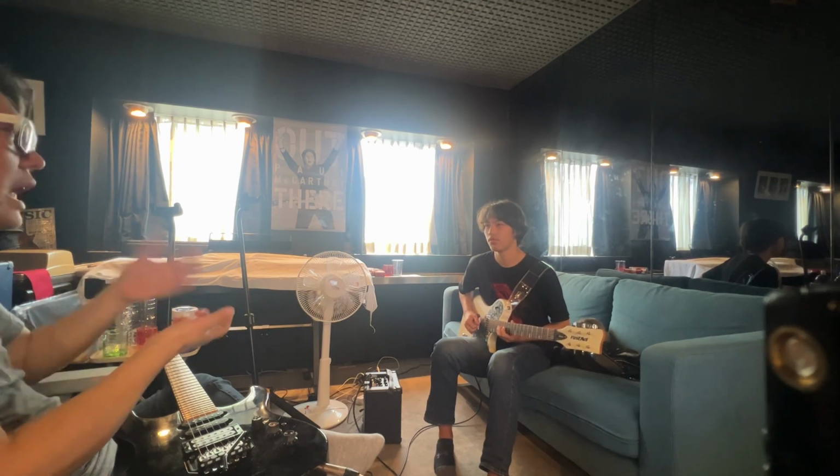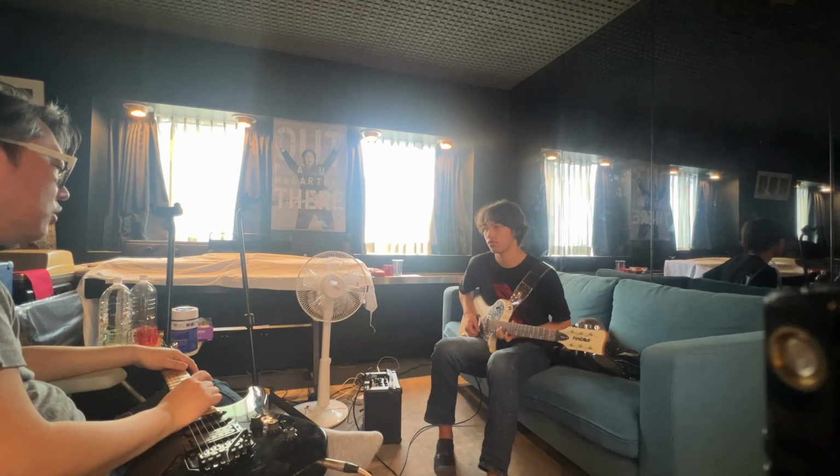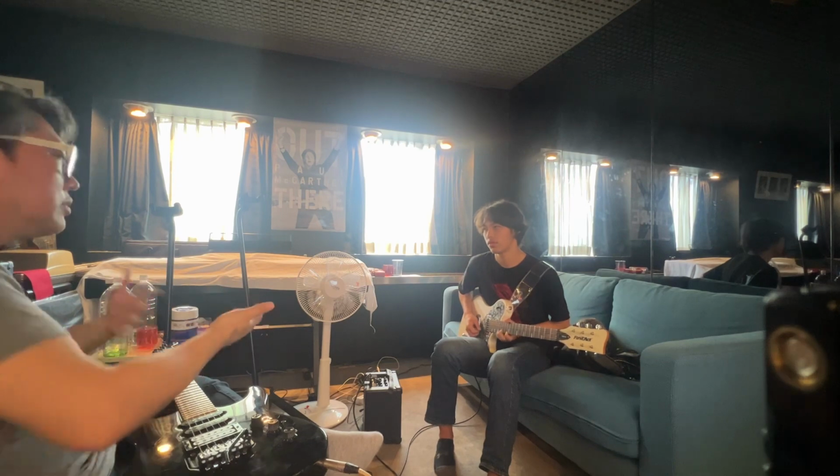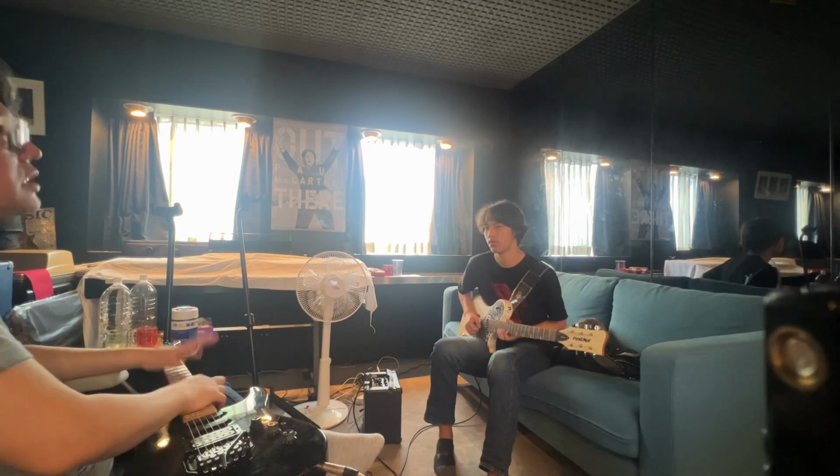So now you started understanding, wait, what am I doing? What note is this? What note is E or A, or does it fit in the chord or not?